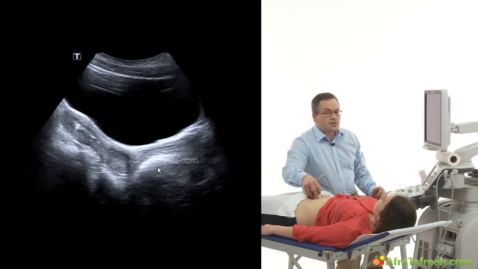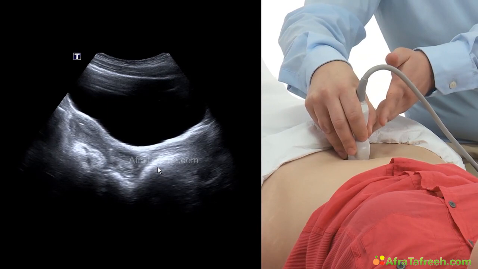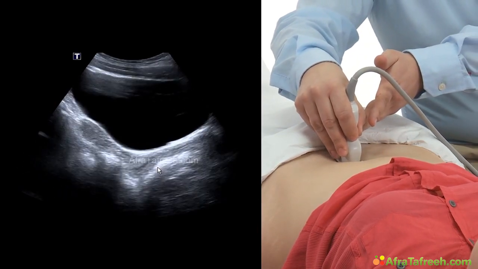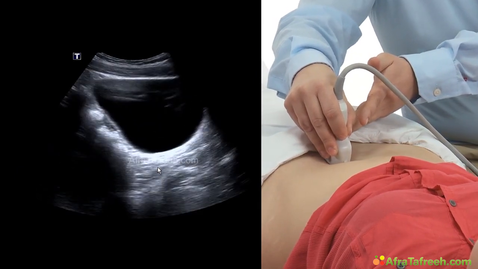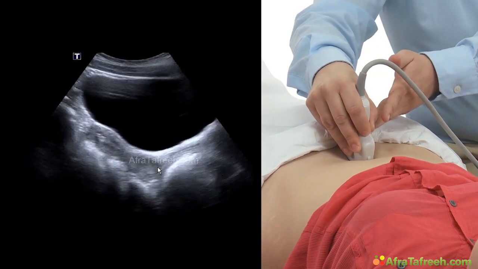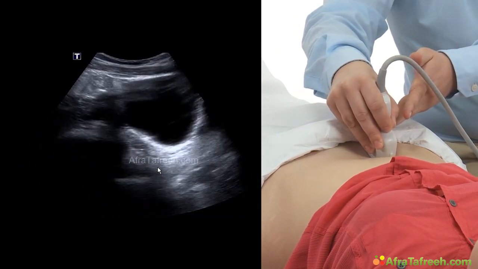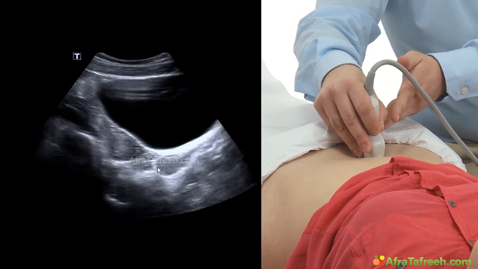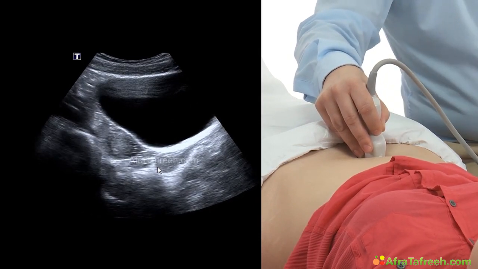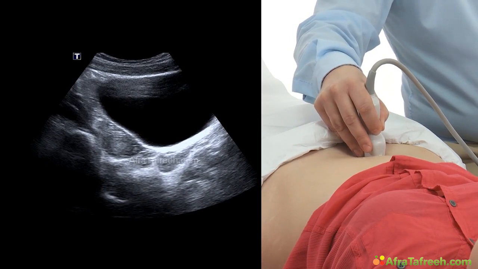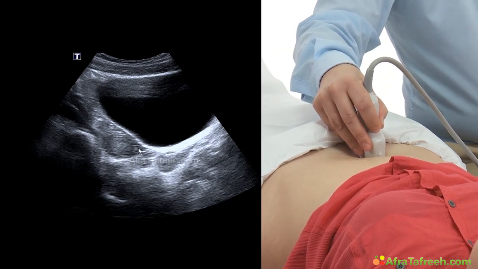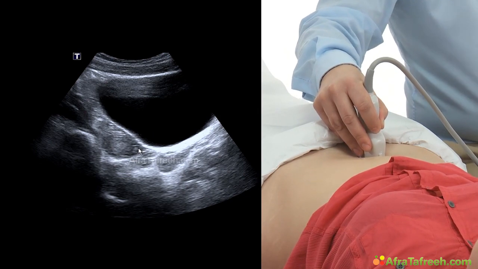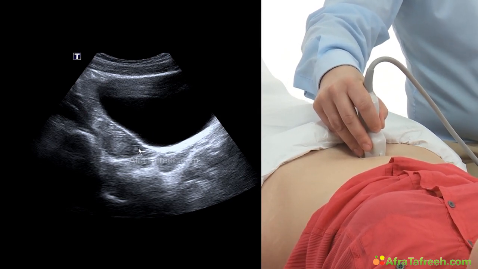So we scan this area by sweeping the plane to the patient's left side and the other way around to the patient's right side. And by doing this maneuver, we can detect organs of the lateral pelvic wall, which is seen over here, the right ovary. In this part of the screen, the ovaries are oval shaped and the size is in between 4 to 6 centimeters.